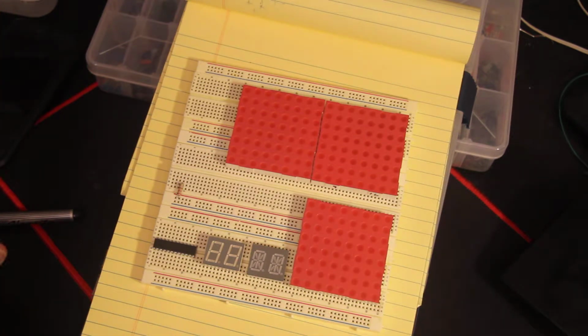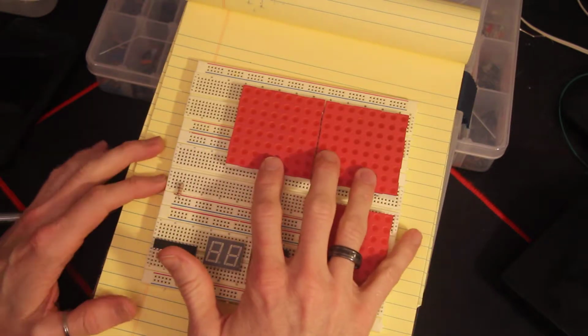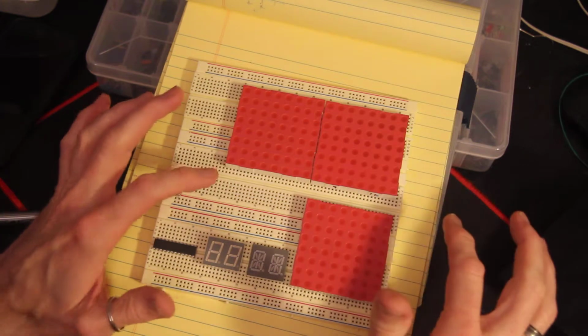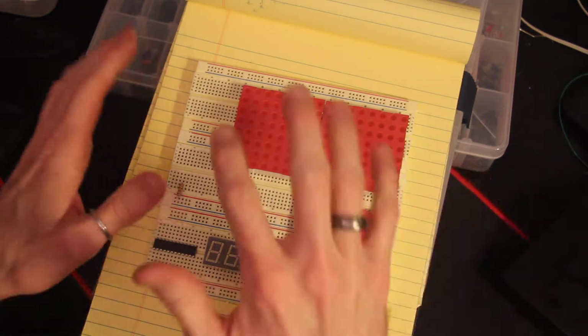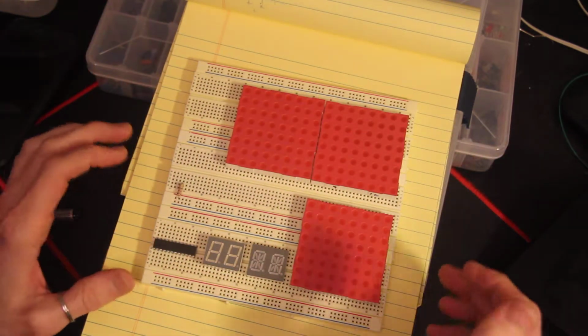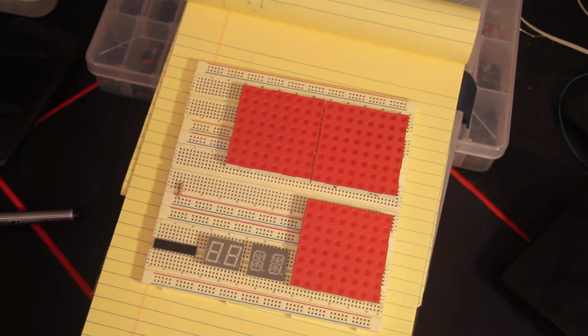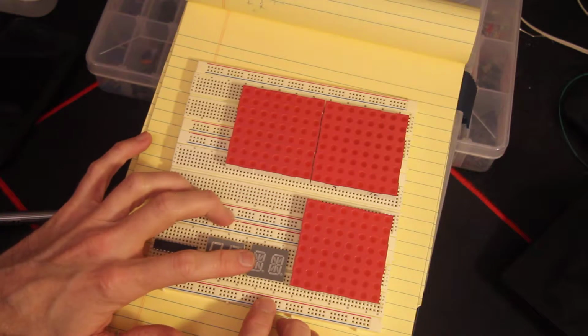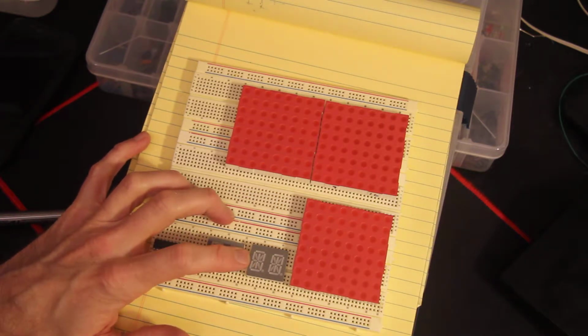generally that's not a significant limiting factor. I could, if I wanted to, say, drive 2 matrices, have a pair of 7219s, each one of them operating separately on one of the LED matrices. But my interest is in driving these 15-segment displays.